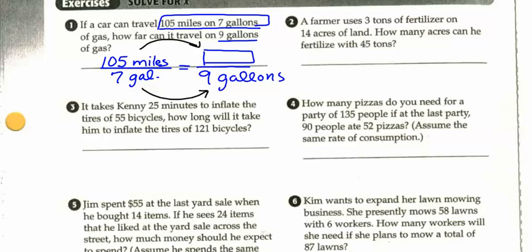So 105 to 7 can be simplified down. If you take 105 and 7, they're both divisible by 7. So that's their greatest common factor. So you're going to get 1 gallon here, and 105 divided by 7. So you can go off to the side of your paper and do that math. You're going to get 15. Right? So we're saying that 15 miles for every 1 gallon of gas.